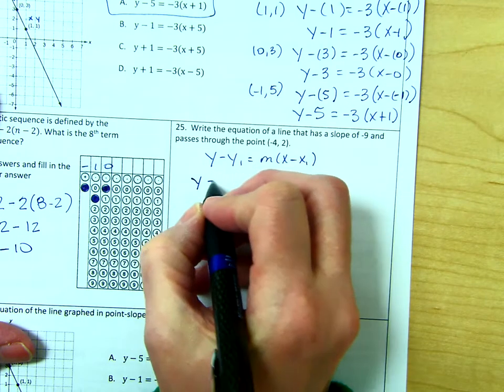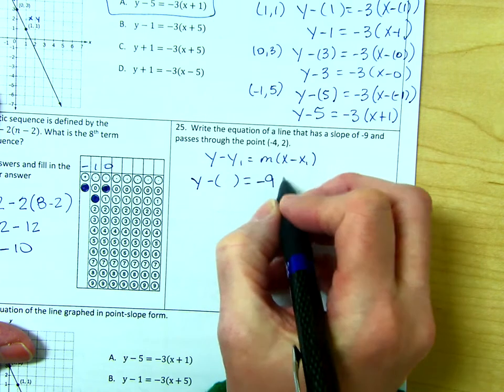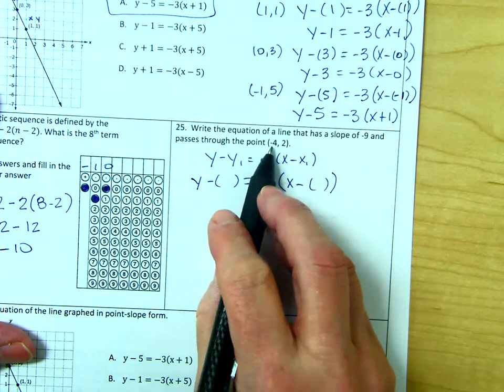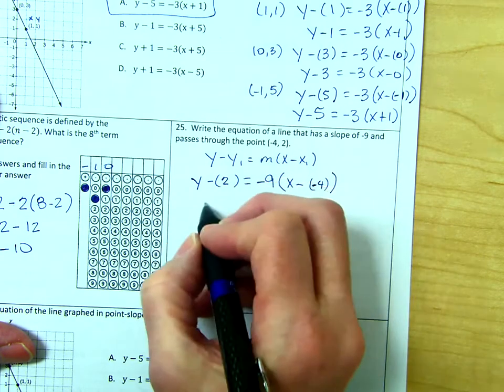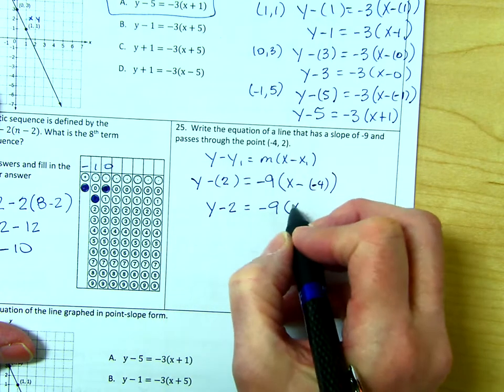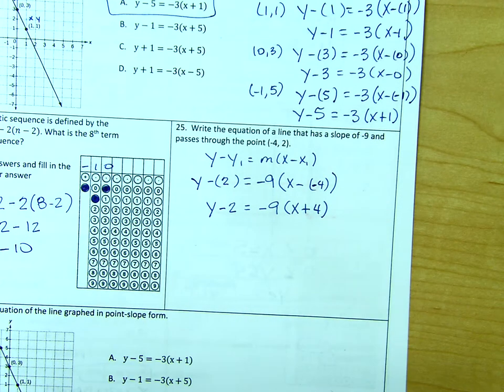So we have y minus y sub 1 equals our slope. I'm going to go ahead and put a negative 9 there. X minus x sub 1. Well, x sub 1 is negative 4 and y sub 1 is 2. So we have y minus 2 equals negative 9 times (x plus 4), because subtracting a negative is the same as adding a positive. So this would be the equation in point-slope form.